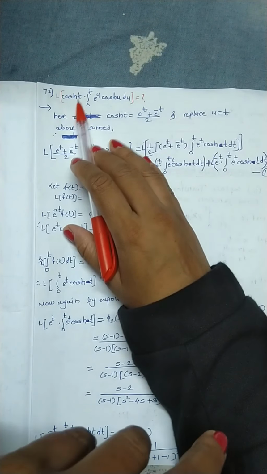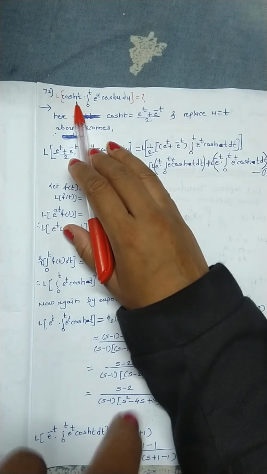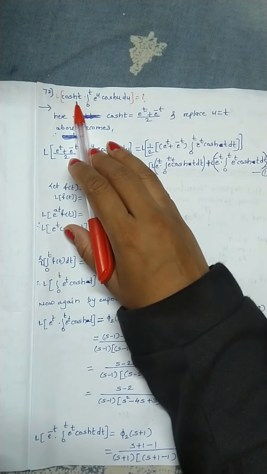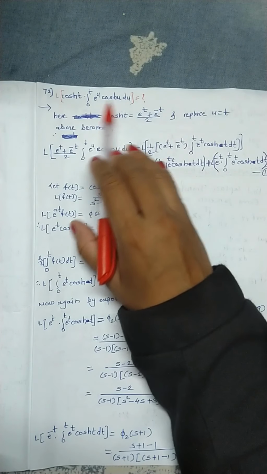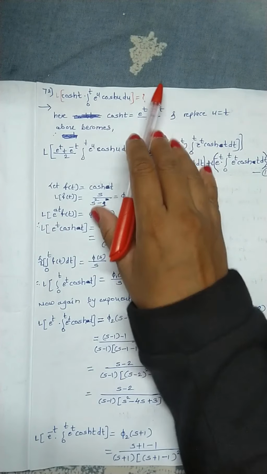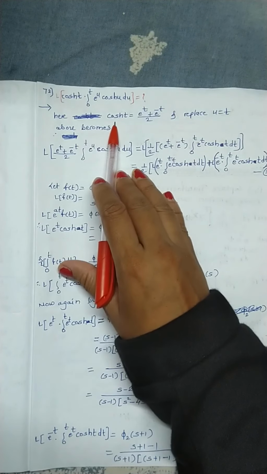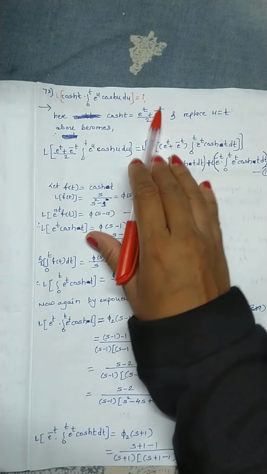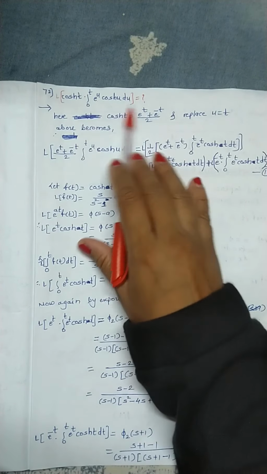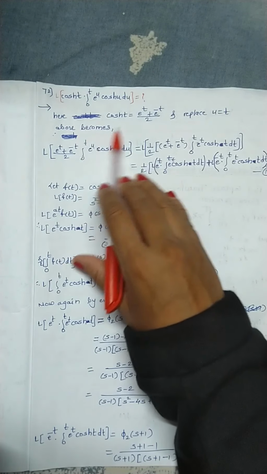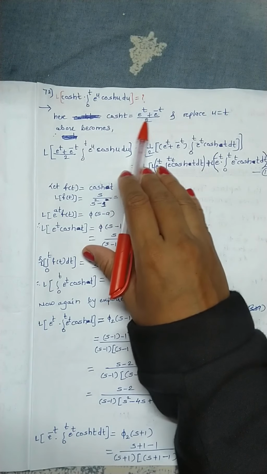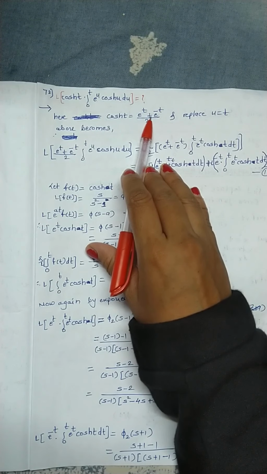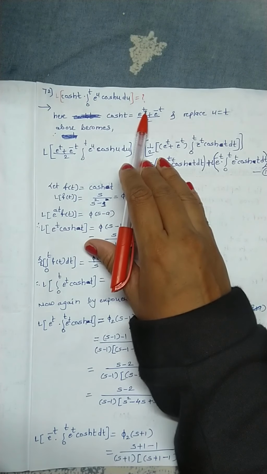The first step is to put the formula for cos hyperbolic t here, and in the integration, just replace u by t, the dummy variable. Cos hyperbolic t is equal to e raised to t plus e raised to minus t upon 2. This is the formula for cos hyperbolic. If sine hyperbolic is asked, there is only one change: the middle sign is minus. Whatever the angle is, you have to take it in the exponent. And in this integration you have to just replace u by t.